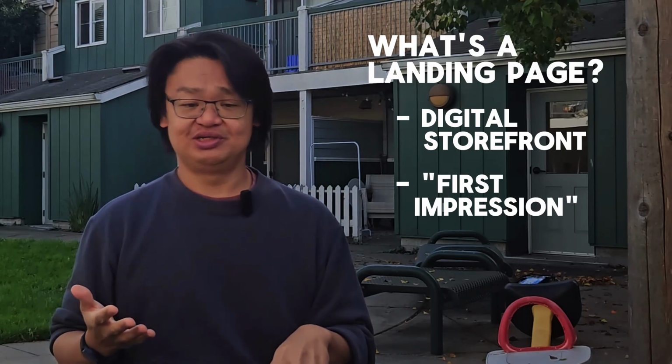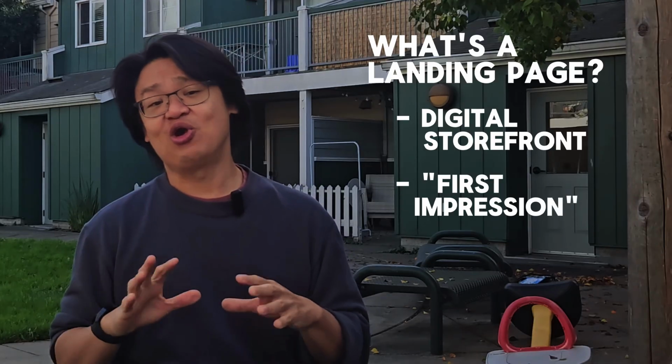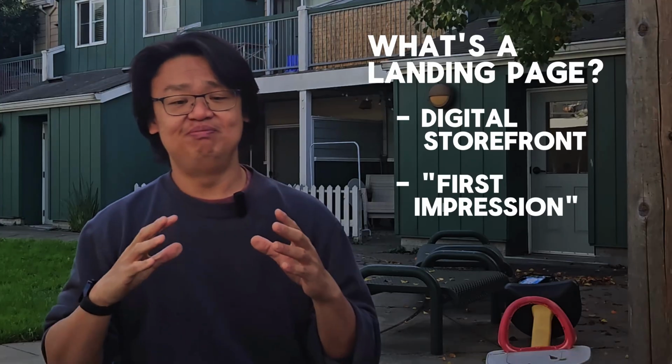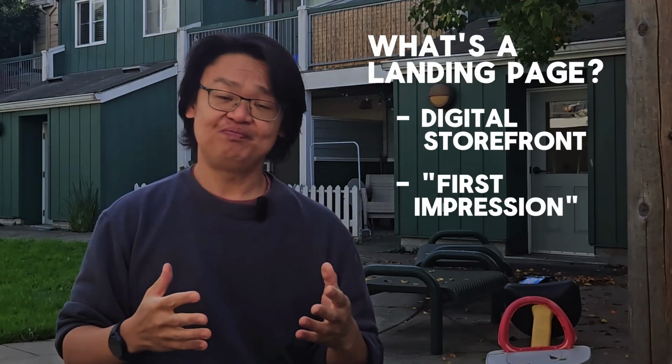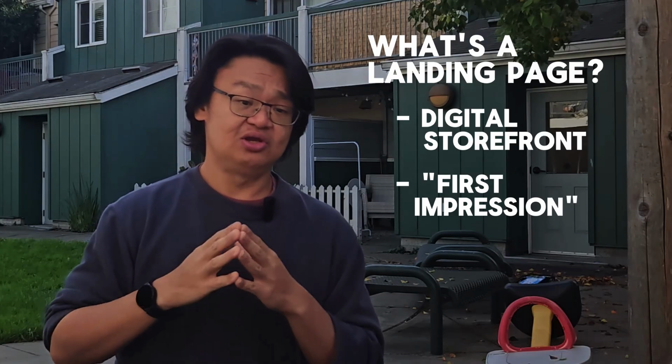It's your first impression. You've only got a few seconds to grab someone's attention and then convince them to stick around for your app. The landing page needs to immediately show what your app can do and why somebody should care about your app.